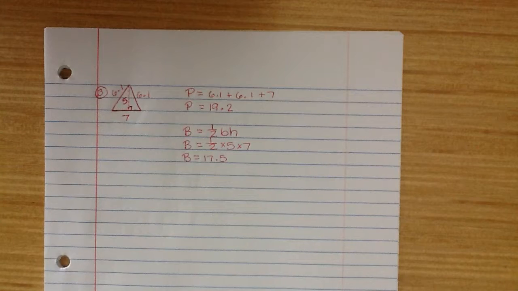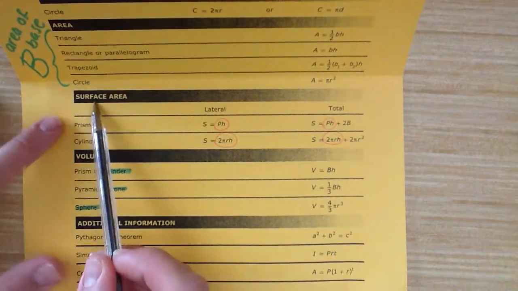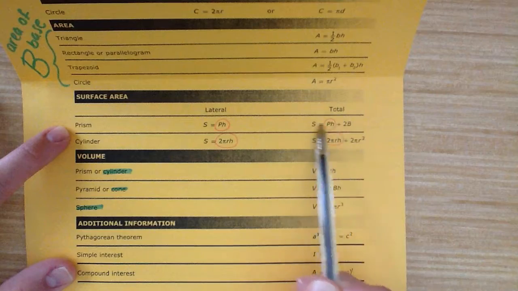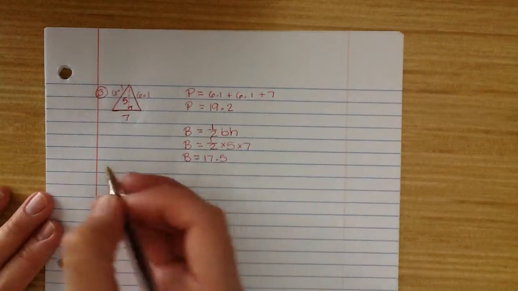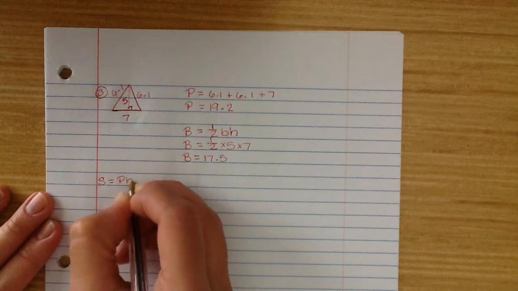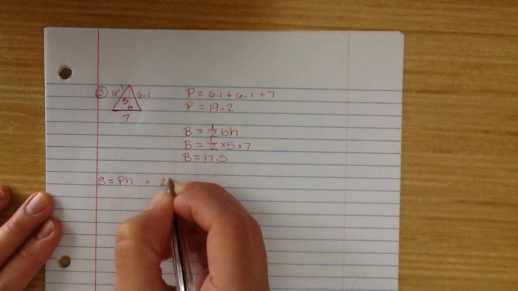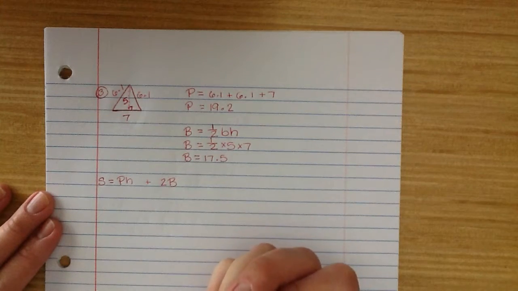Now again, we are not done. We are going to our last step because we want to find total surface area. So go ahead and use your star chart. Let's go to surface area of a prism and we want total. So this is the formula that we want. We have perimeter of the base times the height of the prism plus 2 times the area of the base.